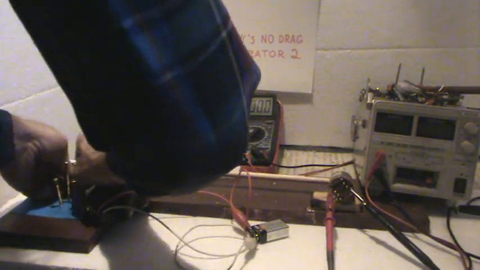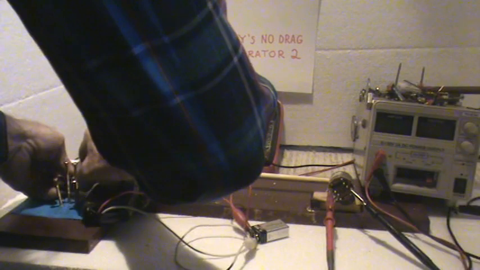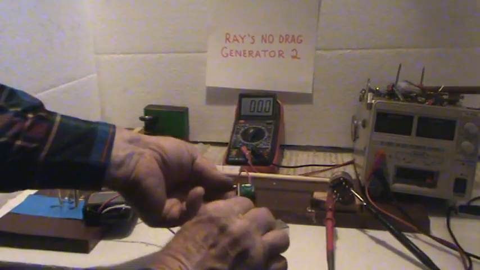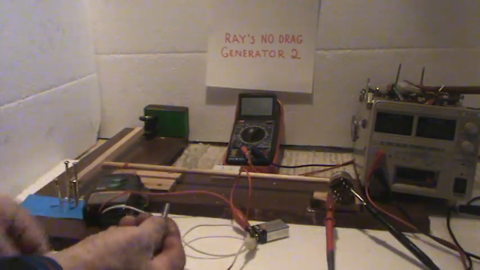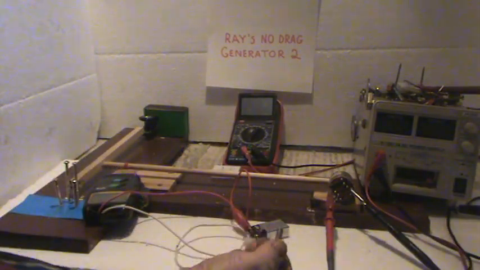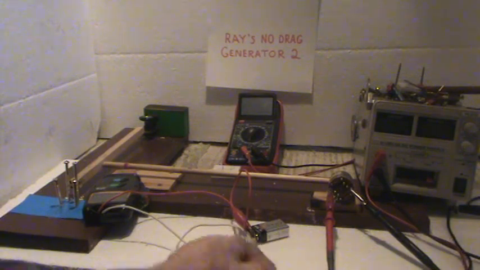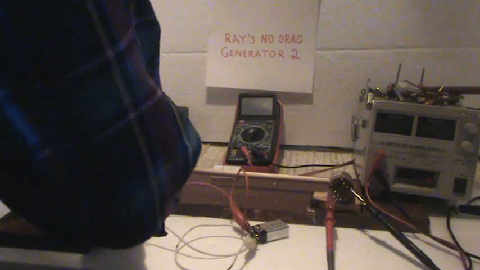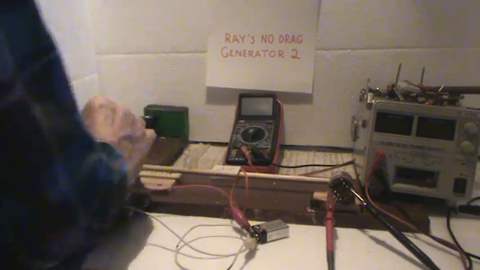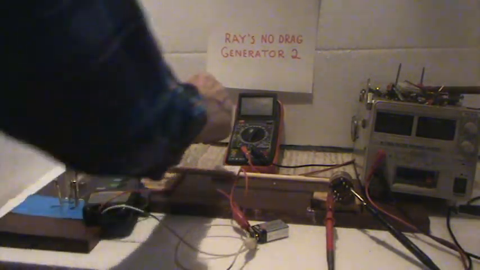I cut it about twice the diameter, maybe not quite, but pretty close. And I used this instead of having to coil around it. Okay. We'll start up the action.